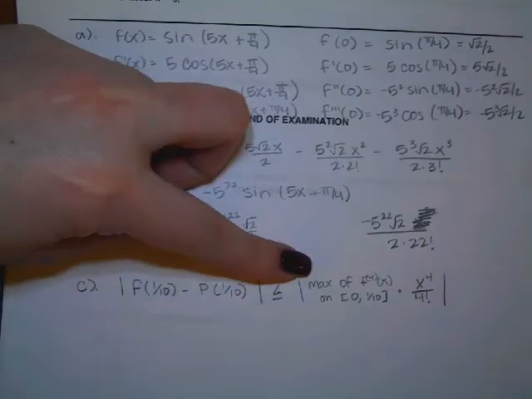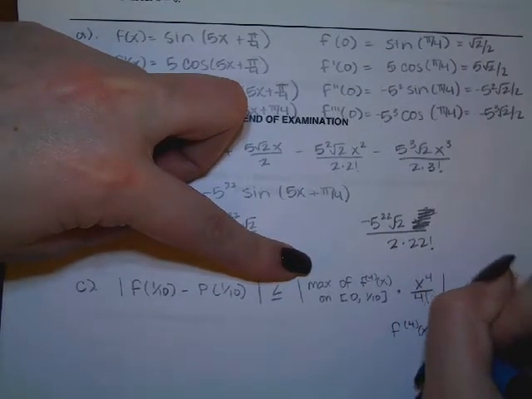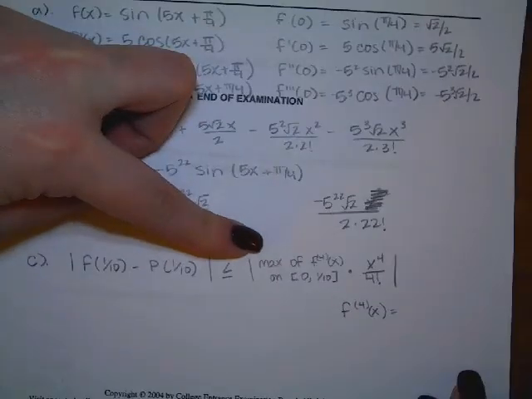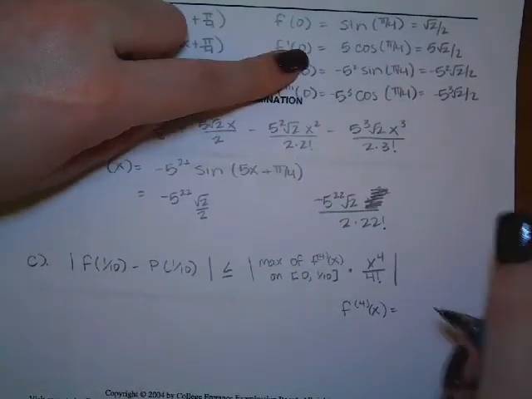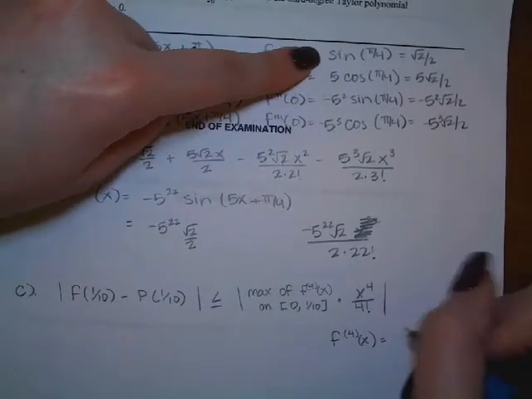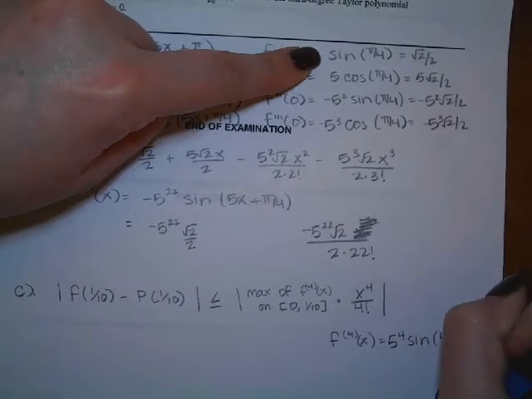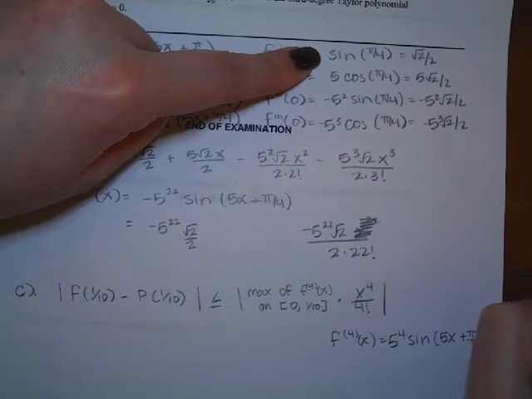Okay, so real quick, I'm going to say the 4th derivative would be, so 3rd is down here, so 4th is back to the top. It'd be 5 to the 4th sine of 5x plus pi fourths.